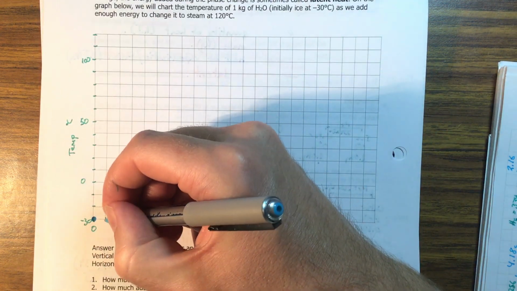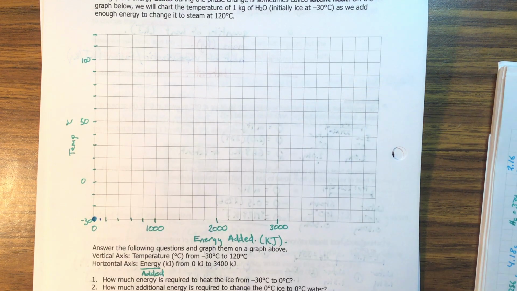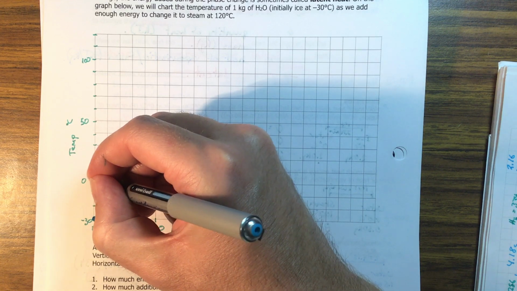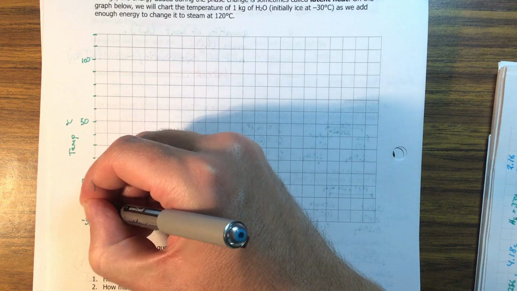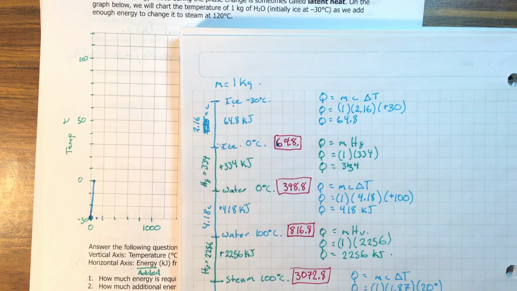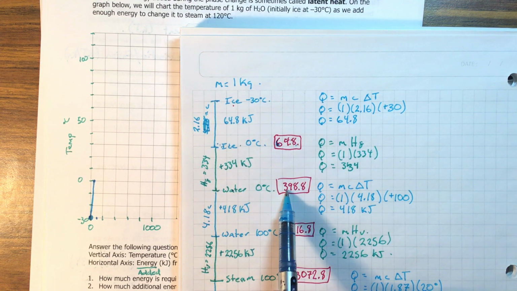So 64.8 is right there. Boom, it went up really quickly. Then we added in another 334 to get to 398.8, so that's up to 400.